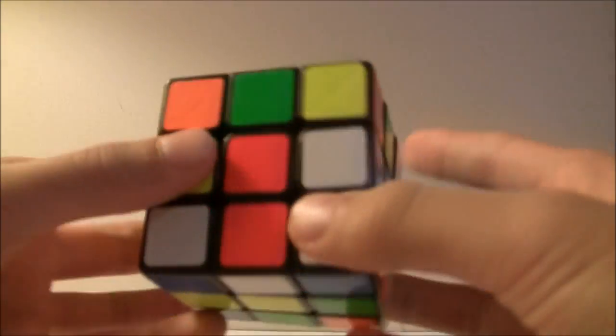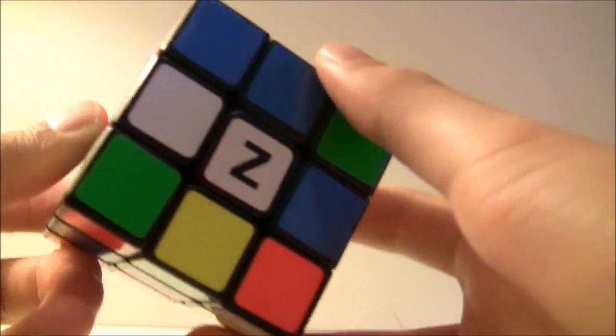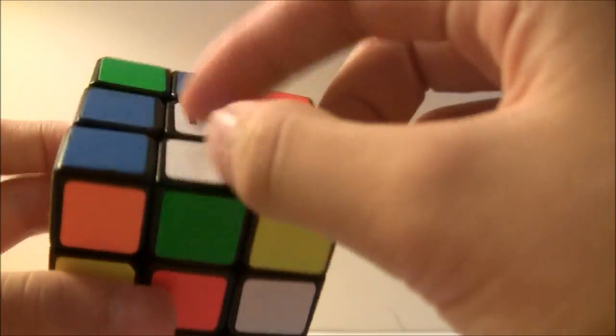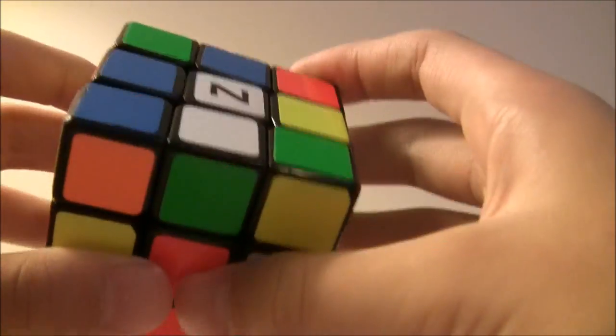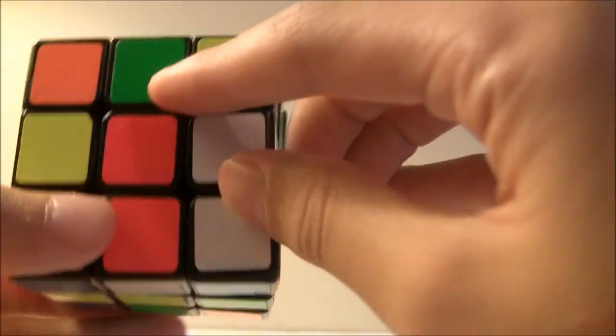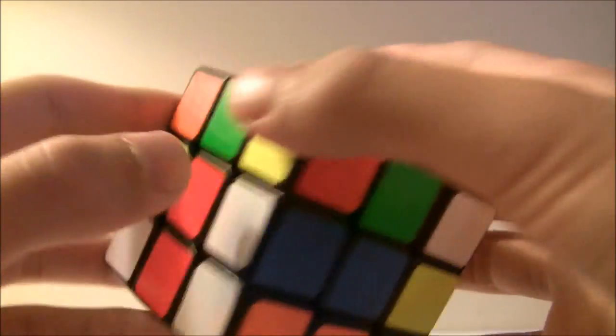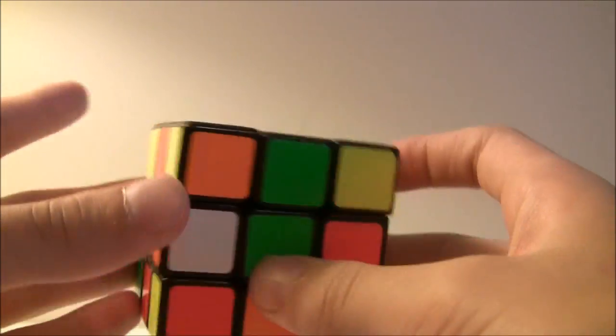The first step is to get a cross on the white face. If you have any pieces here, like starting out, if you have one piece, just turn it until it matches its center. Like green, red, it's not matching. Green, blue, it doesn't match, but it matches here. And green, green. Doesn't match there.